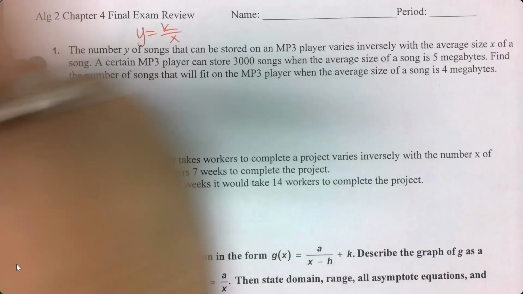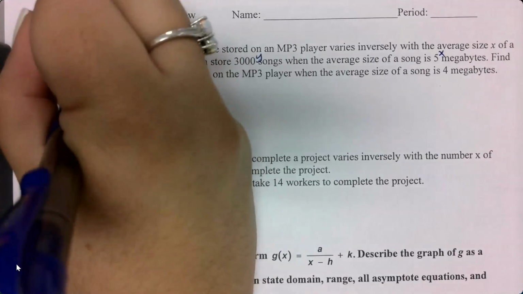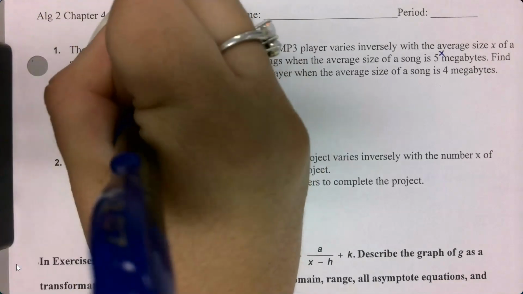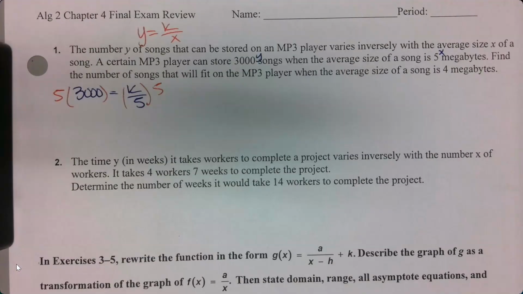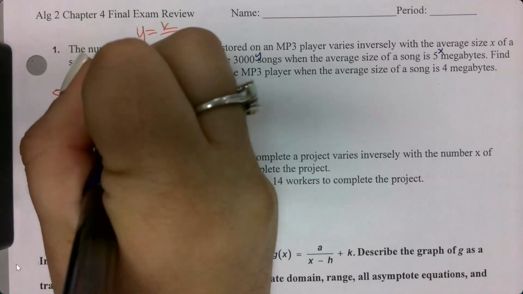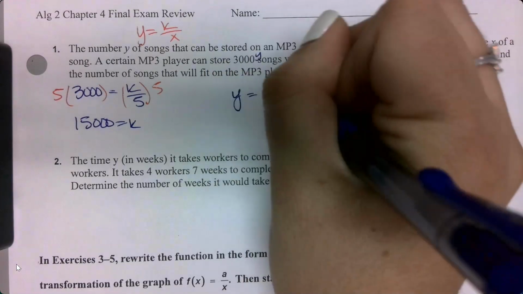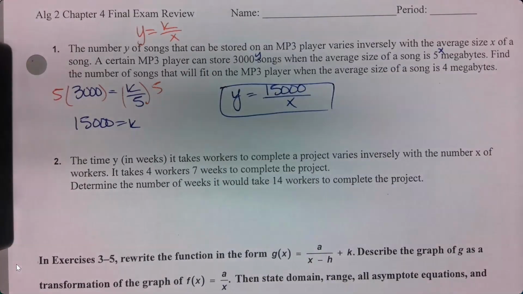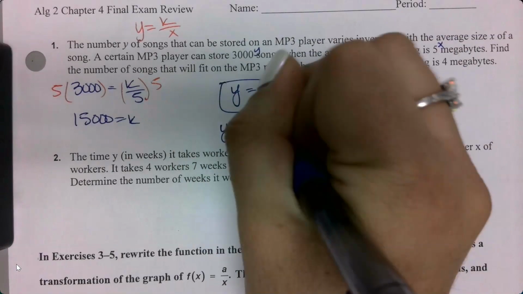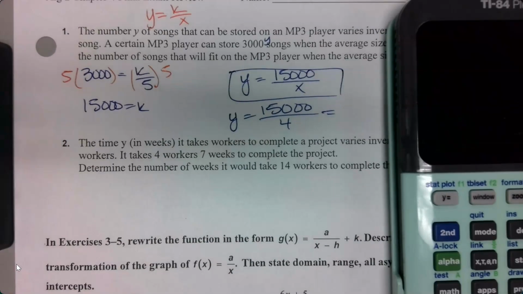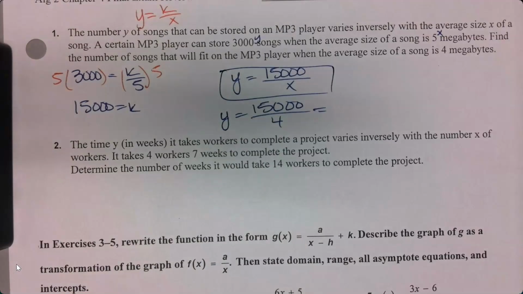So, it tells me 3,000 songs is my y, and my x is 5. So I have 3,000 equals k over 5. I want to isolate my k, so I'm going to multiply both sides by 5. That gives me 15,000 equals k. So my equation is y equals 15,000 over x. And then I need to plug in 4, because it asks me how many songs it can store when it's 4 megabytes. So I want to do this one on my calculator. 15,000 divided by 4 gets me 3,750.